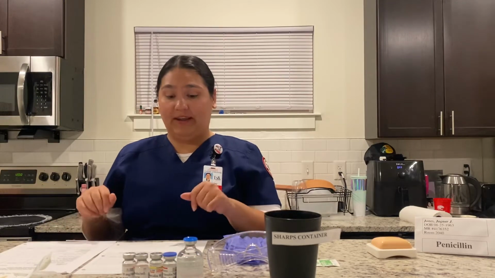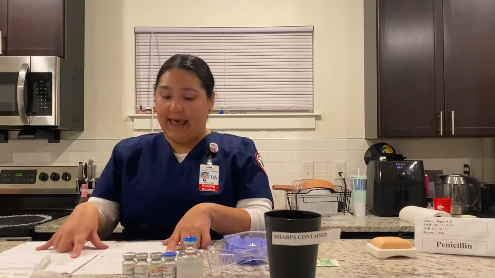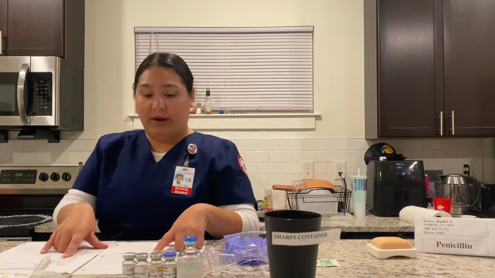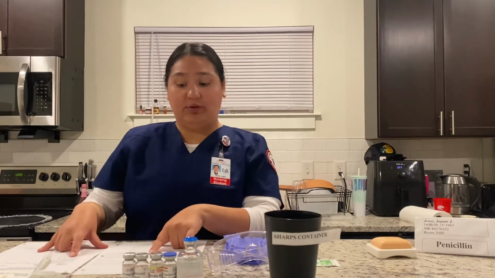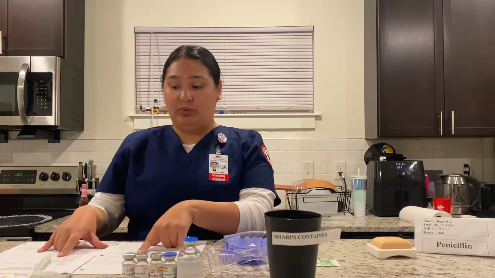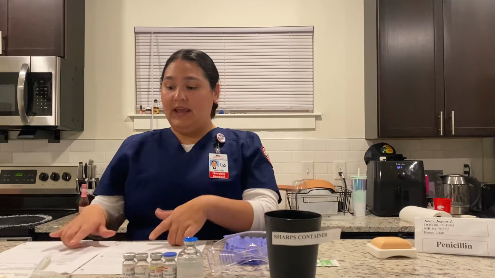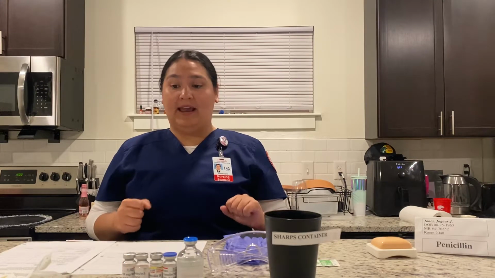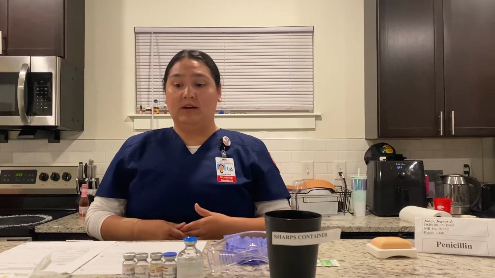I'm going to look for the right medication. So I have heparin, the right dose, 5,000 units, the right route, subcutaneously, the right time, every 12 hours, and for the right indication, I would state that heparin is used as an anticoagulant to prevent blood clots.